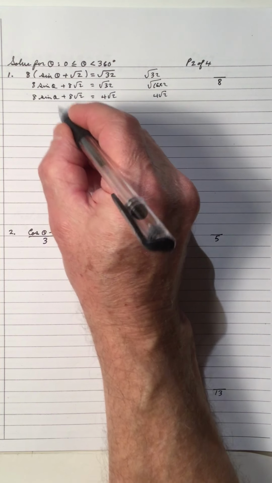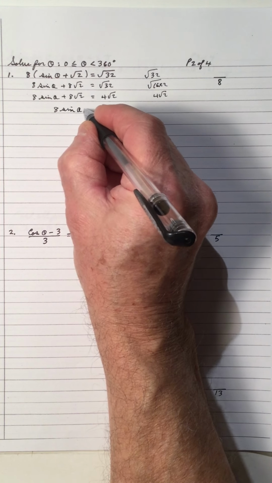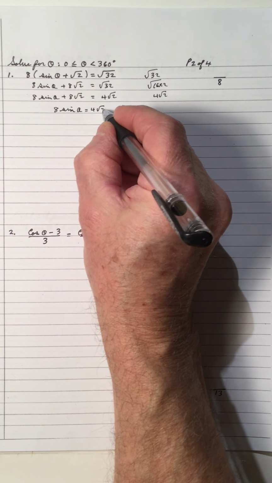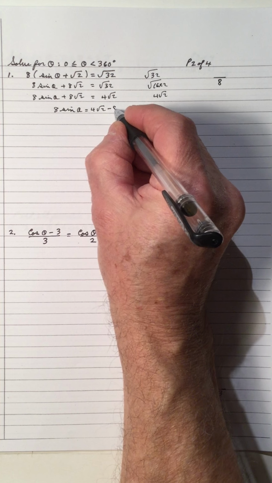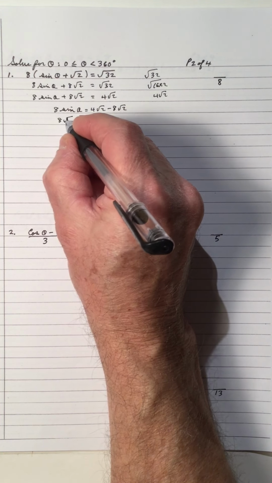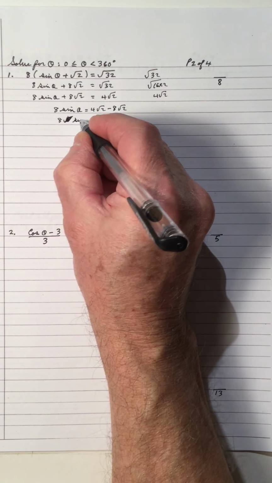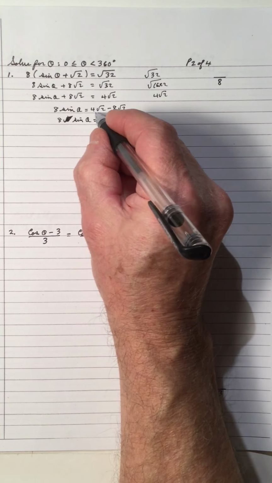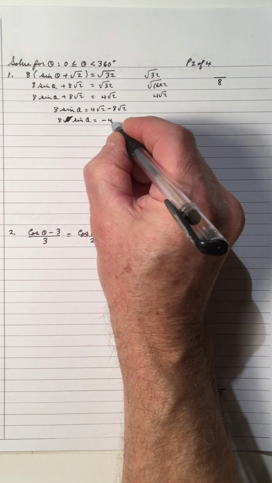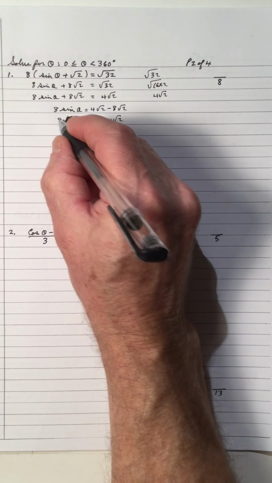Now that we have that done, the 8 sine theta stays on the left, and the 8 root 2 moves to the right and becomes negative. So 4 root 2 subtract 8 root 2 is negative 4 root 2, and we divide by 8.